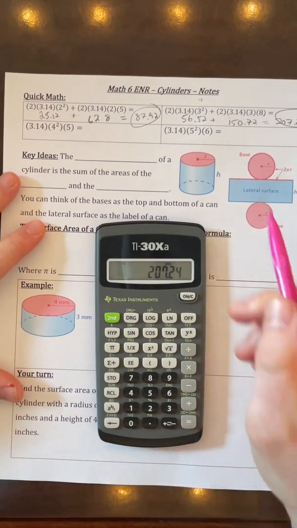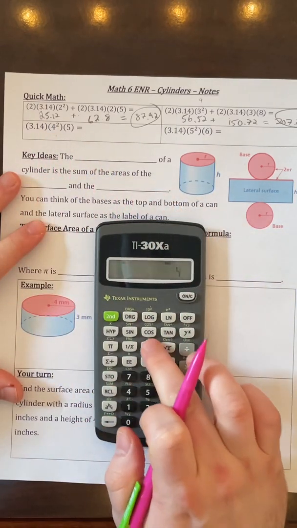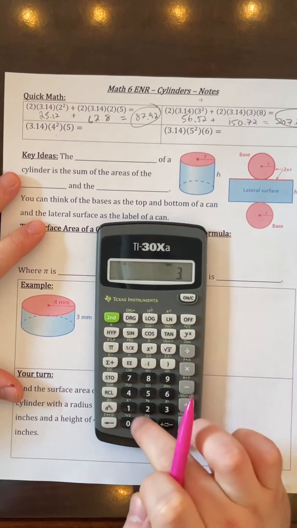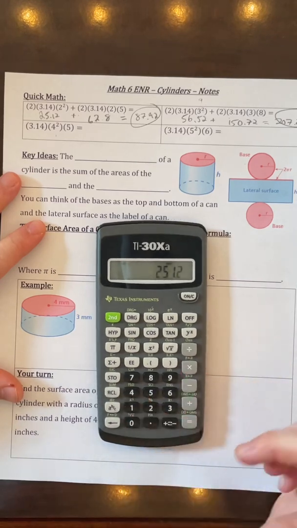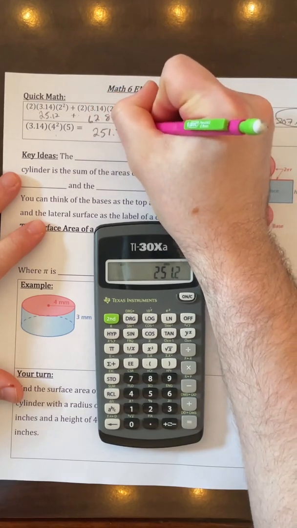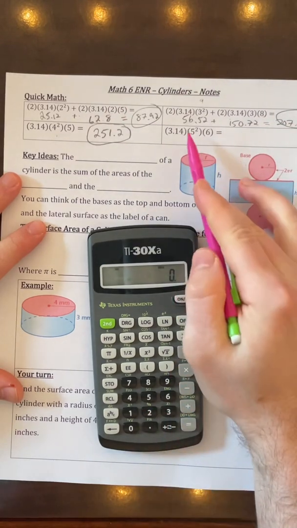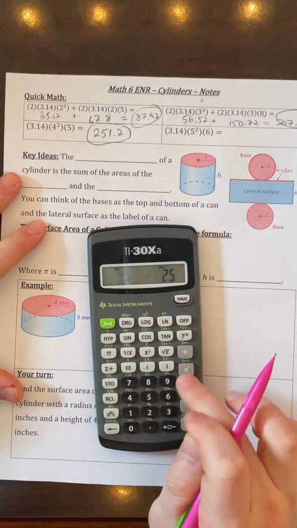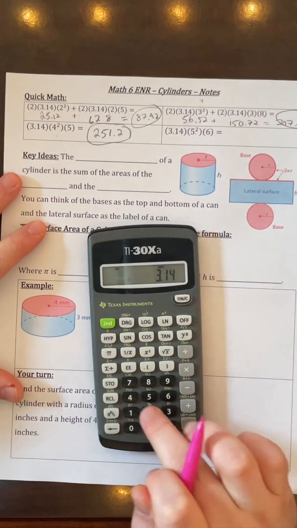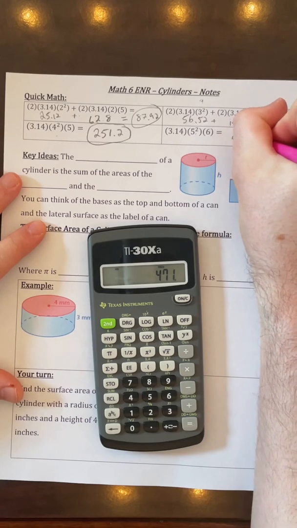Moving on, I have 4 squared, which is 16, times 5 times 3.14. Starting to notice a little pattern here. We're still using that 3.14 pretty often. So then we have 5 squared, which is 25, times 6, which is 150, times that 3.14, and so we're going to have a total of 471.